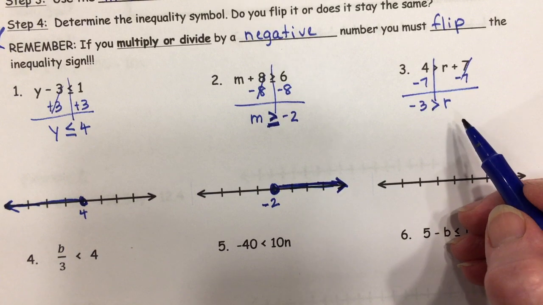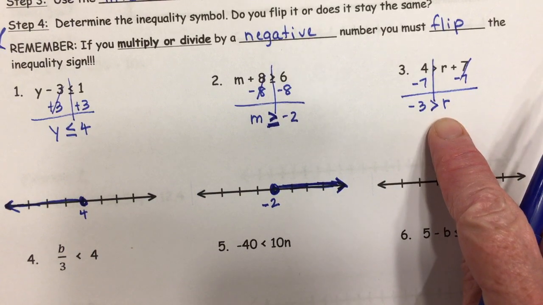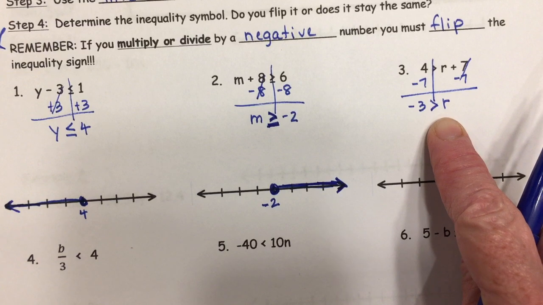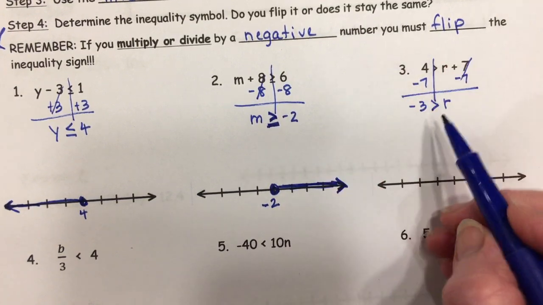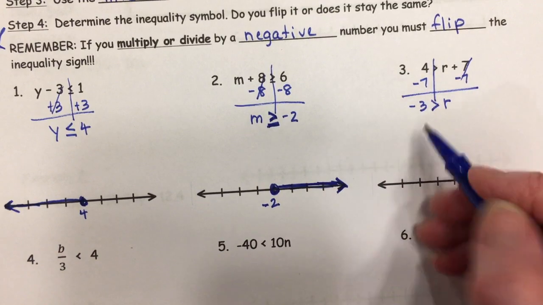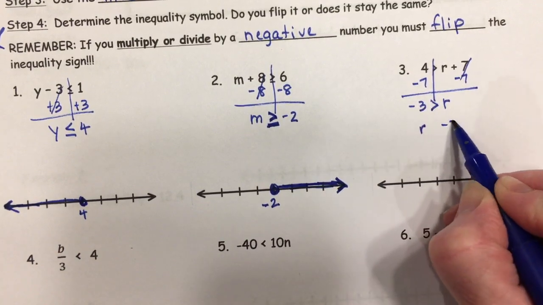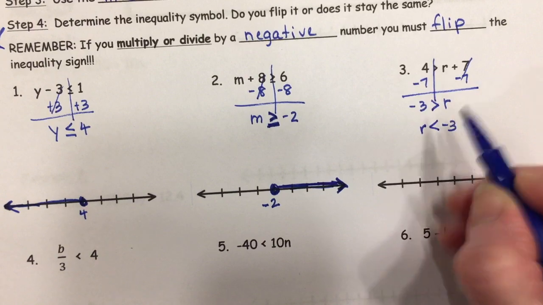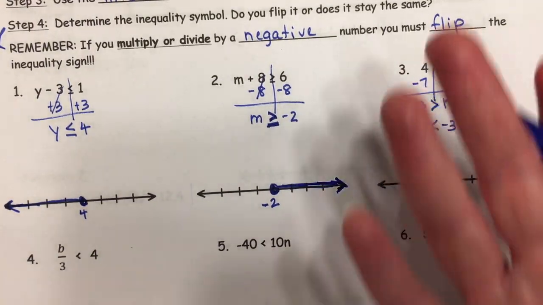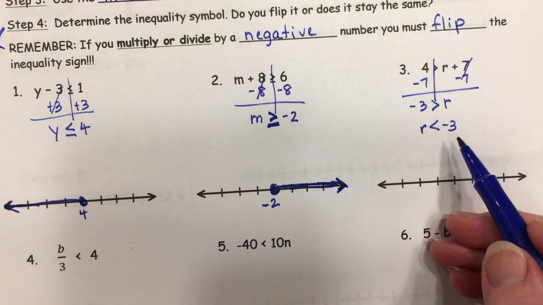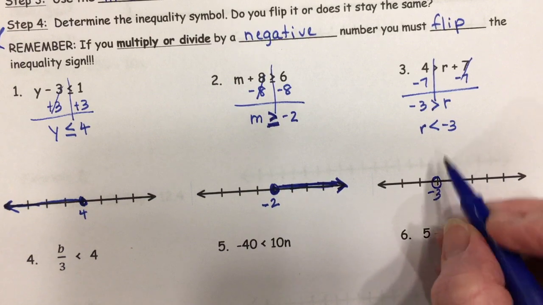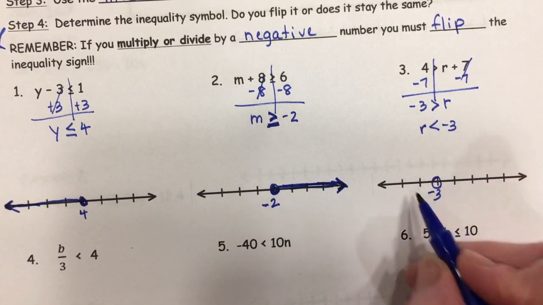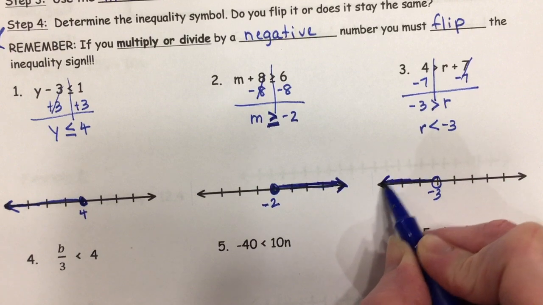Now, when you get ready to graph an inequality, it is always best if the variable is first. So this is the one time I'm going to tell you to make sure your variable is on the left. If I want to change the r to this side, this is not an equation, so I can't just switch these two. I have to flip the whole thing over. So the r comes over here, the negative 3 comes over here, and I'm going to switch this because it's like flipping a pancake. Think about scooping up a pancake and flipping it over. You have to flip the whole thing over. All right, so when I graph this one, I'm going to label negative 3. I'm going to circle it, and I'm not going to color it in because it's only less than, and then the numbers less than negative 3 go this direction.